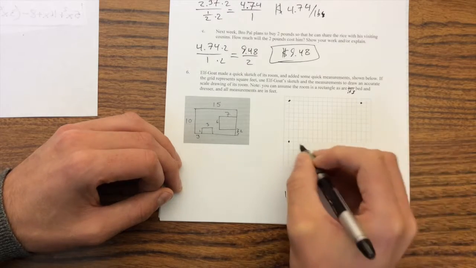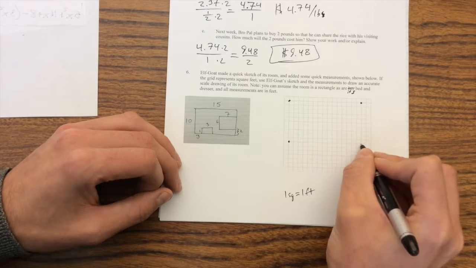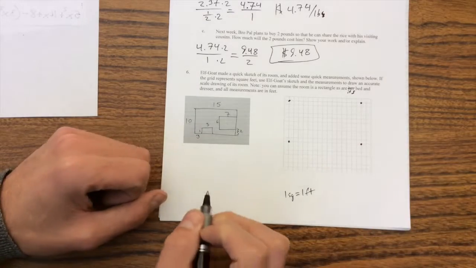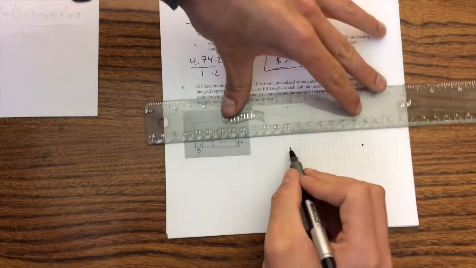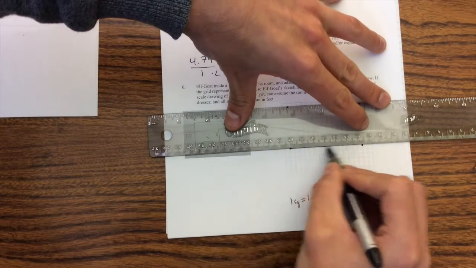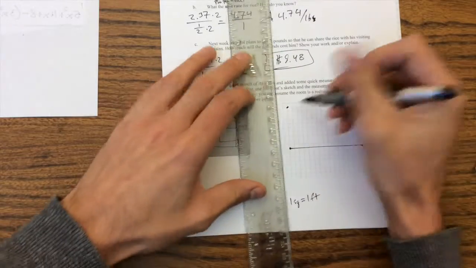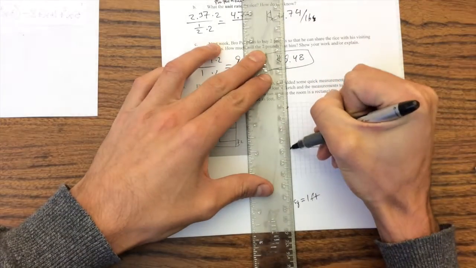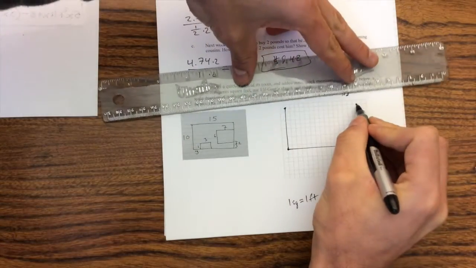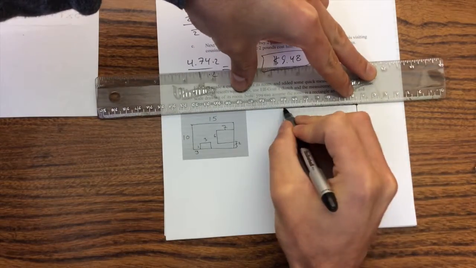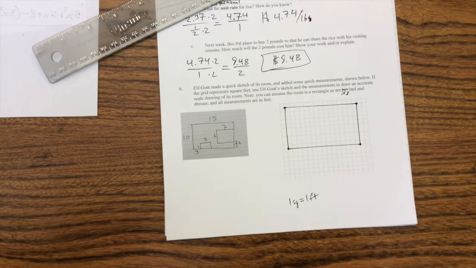I go over 15 again. Just trust my number from before. And I can just fill that in. I'm going to use my ruler so it looks nice, as I would expect you to do on a test. There we go. So there's the outline of the room.